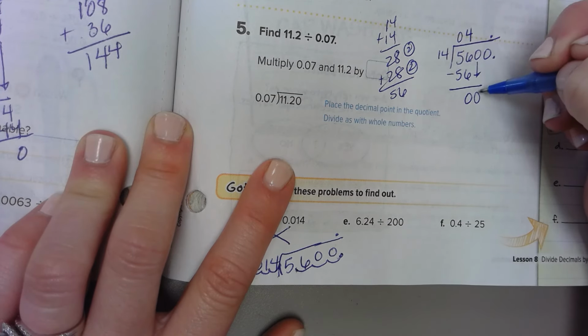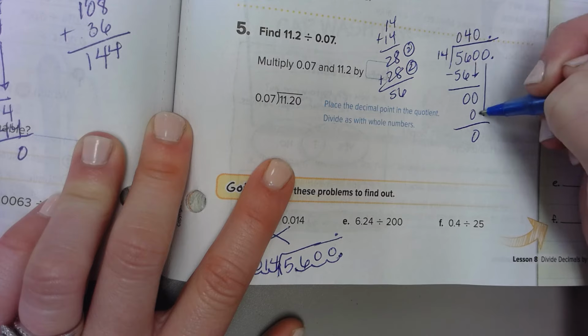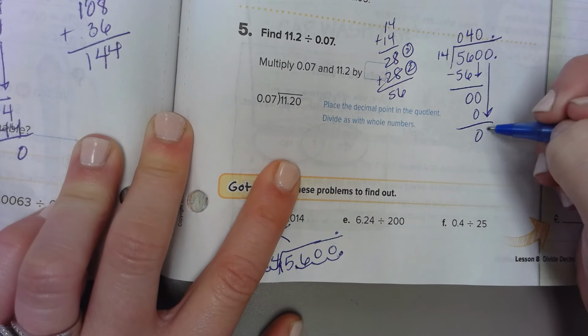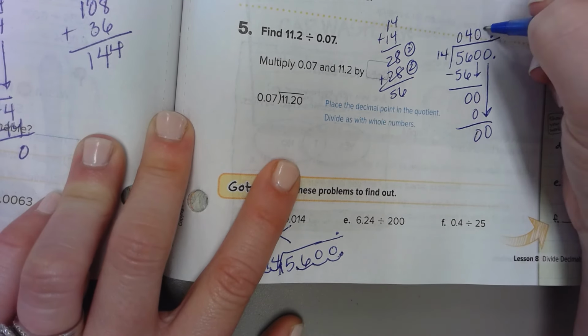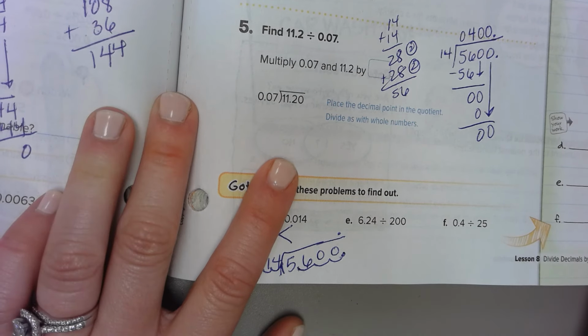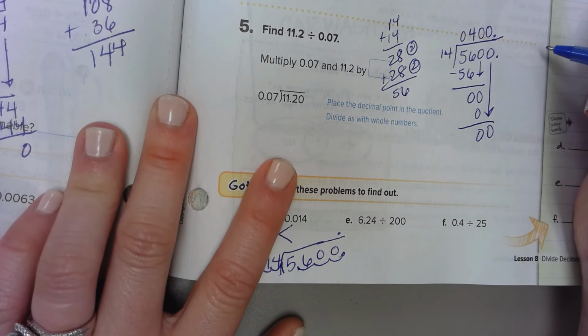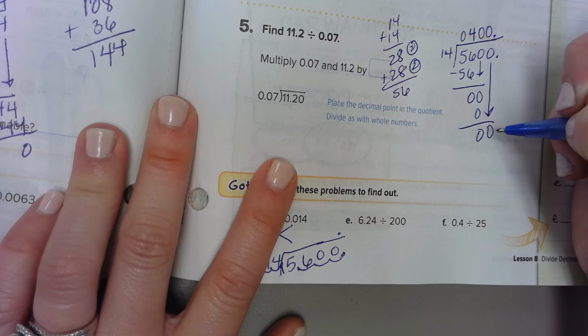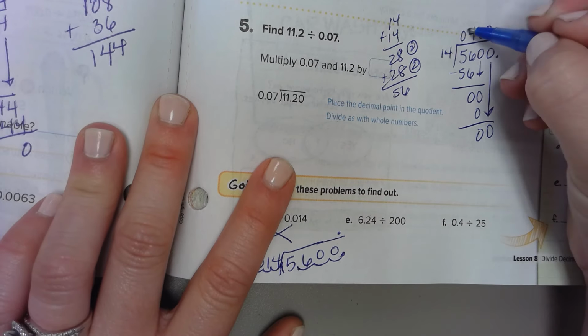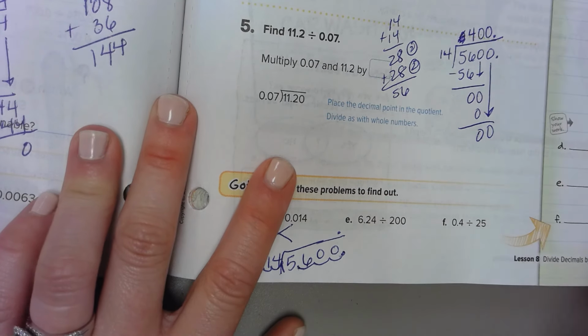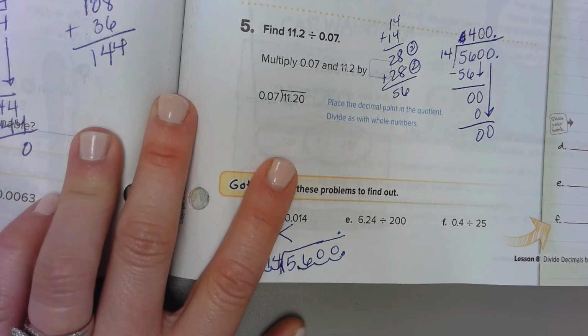14 can't go into 0. 0 times 14 is 0. When we subtract, we get 0. We're going to have to bring this one down again. We get 0. 14 can't go into 0. We get 0. Okay, now we are out of decimals over here, or digits over here. We have a 0 down below, and we have our answer up here, our quotient. I'm going to get rid of that 0, and I'm going to rewrite my answer over here to be 400.